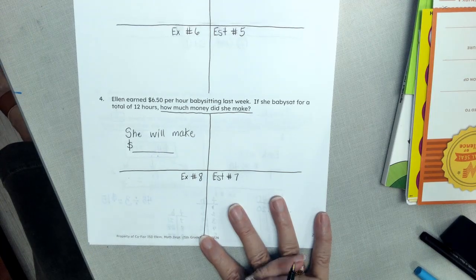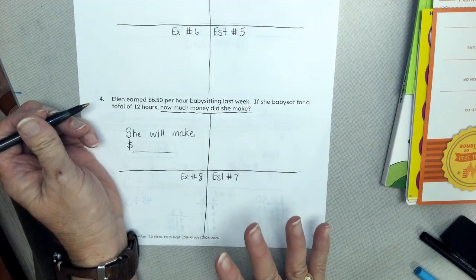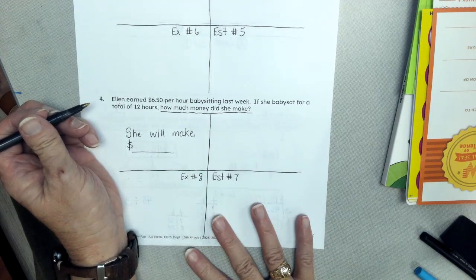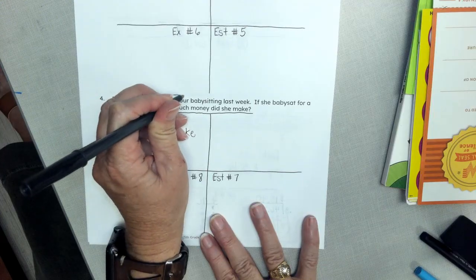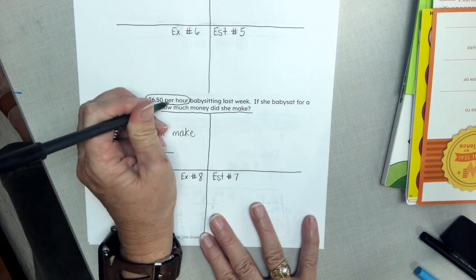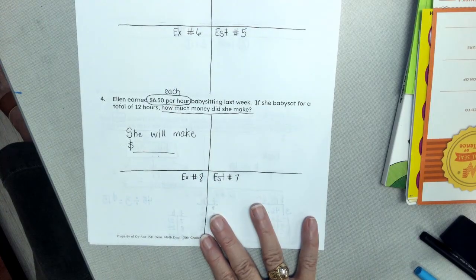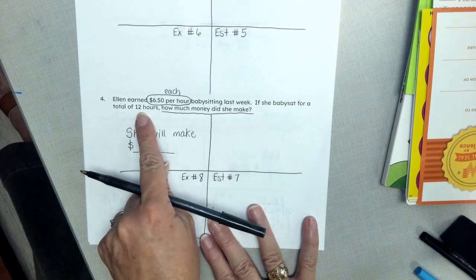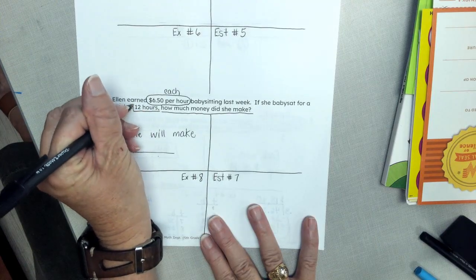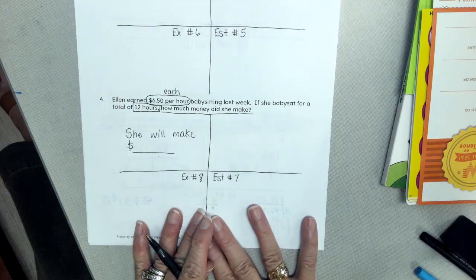The first thing that I'm going to do is realize that it's Ellen babysitting and she's making money. That's the general idea here. And it's $6.50 per hour. Per really means each hour. They also told me that she babysat for 12 hours. So we know that she's going to be working for 12 hours.